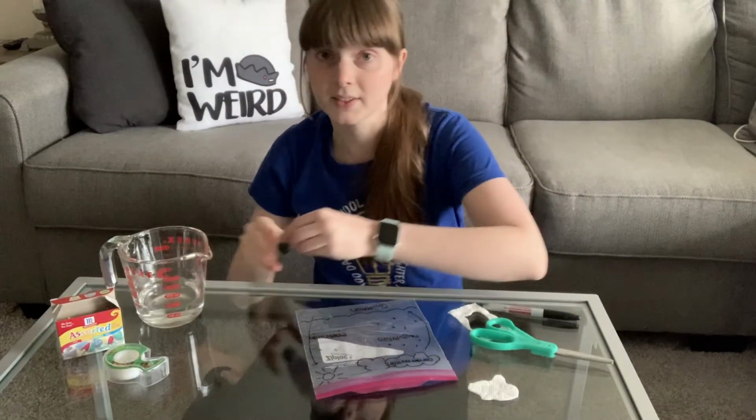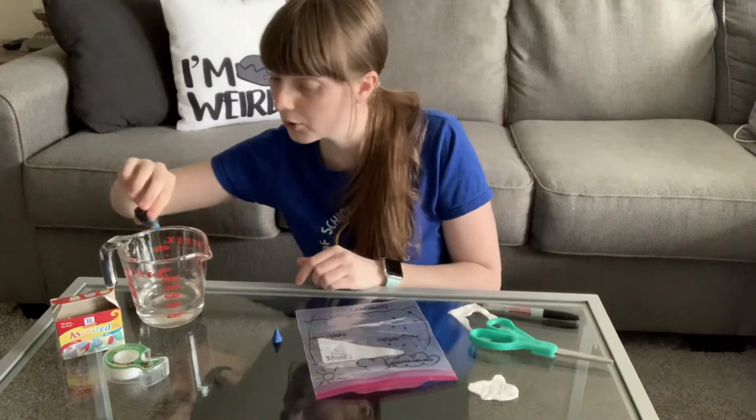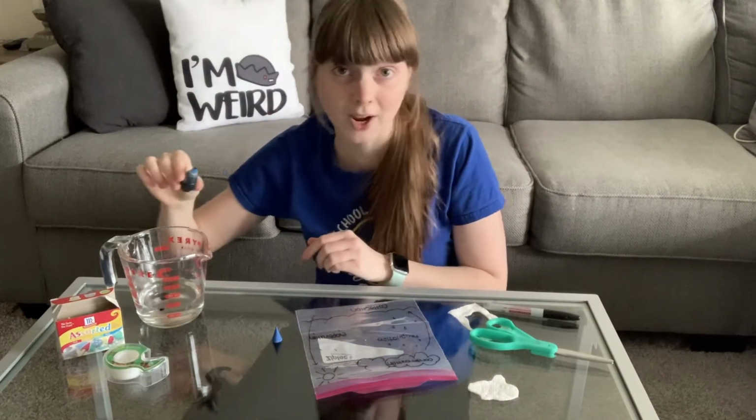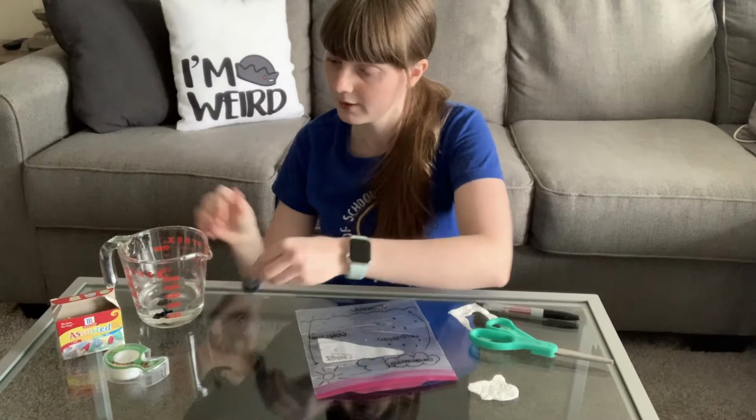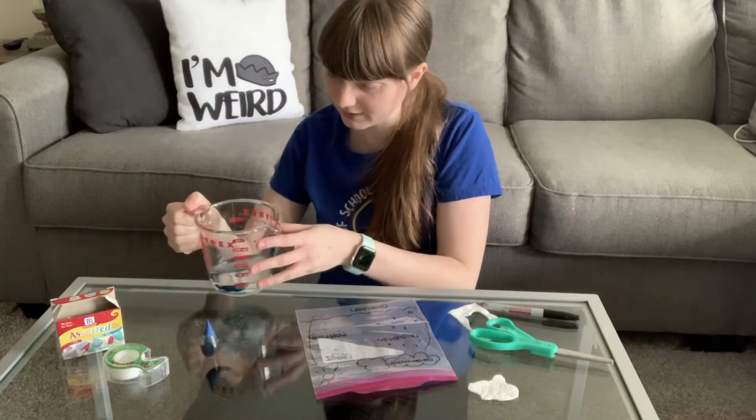Then I'm going to take my food coloring, and I'm going to put just one drop of food coloring in my water. I'm going to mix it, mix it, mix it.